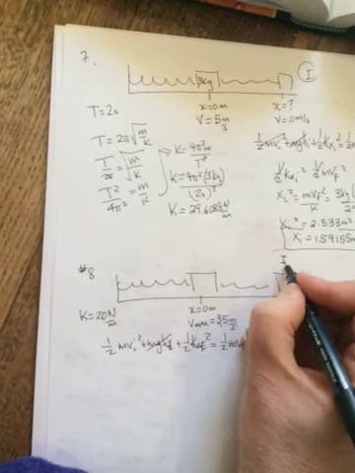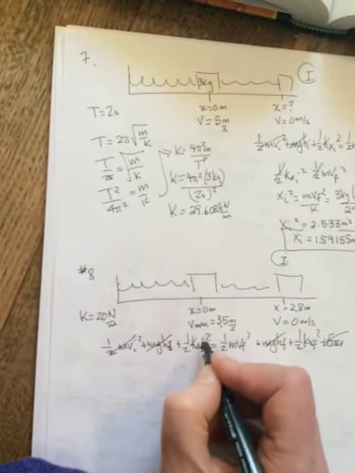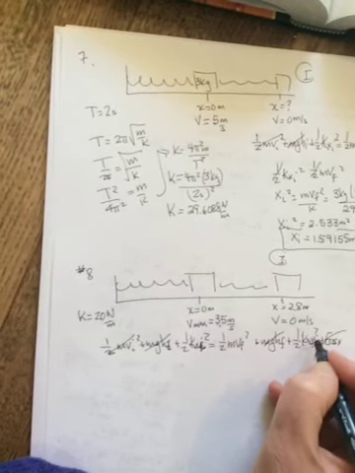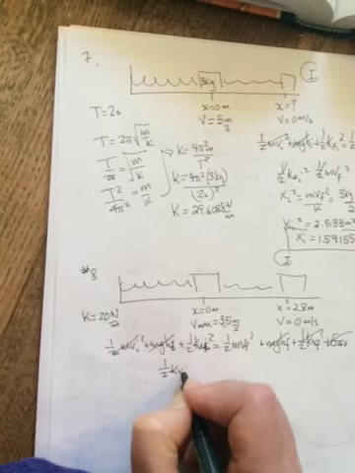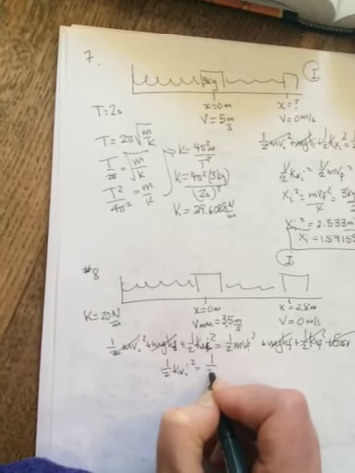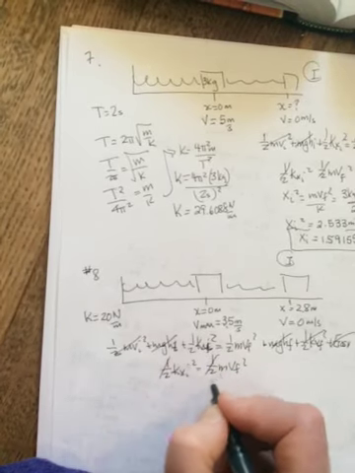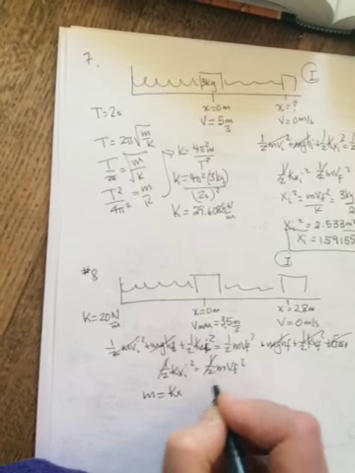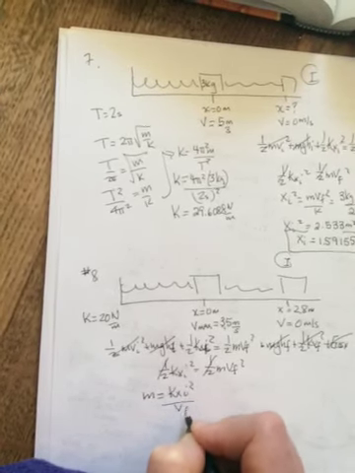If I call this my initial spot, then it doesn't have a speed, but it does have an x, and in the final spot, it doesn't have an x, but it does have a speed. So 1/2 kx initial squared equals 1/2 mv final squared. Halves cancel, solving for m. So divide both sides by vf squared.